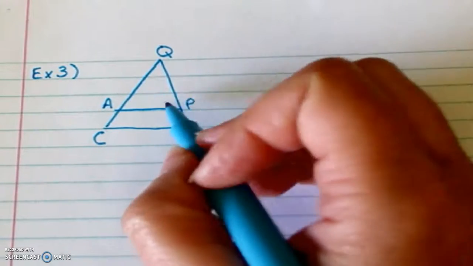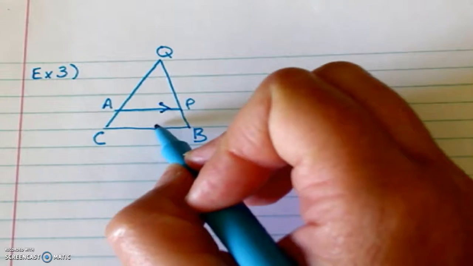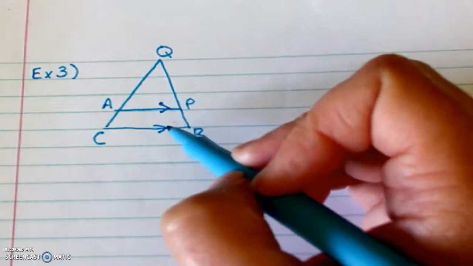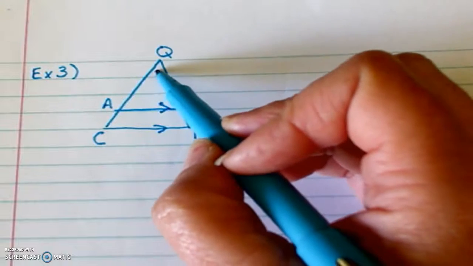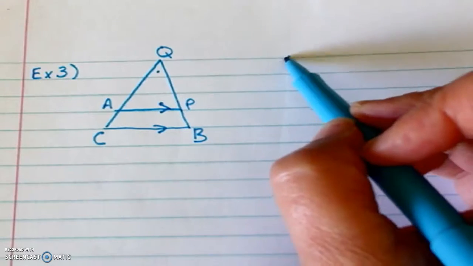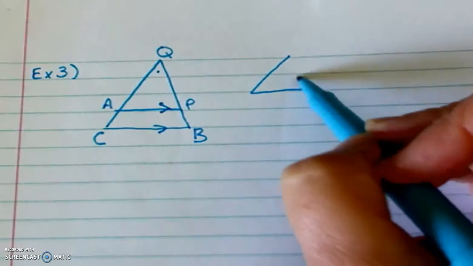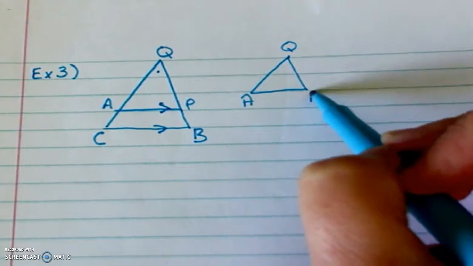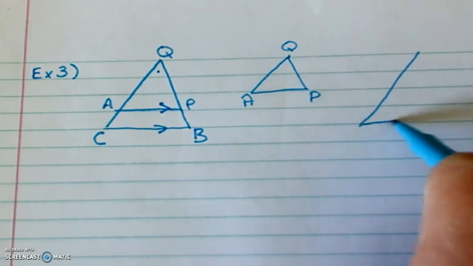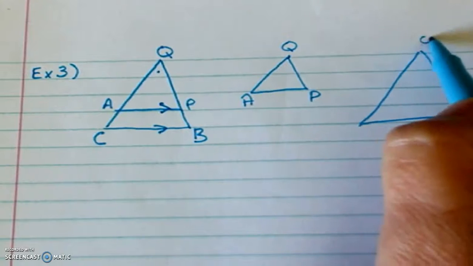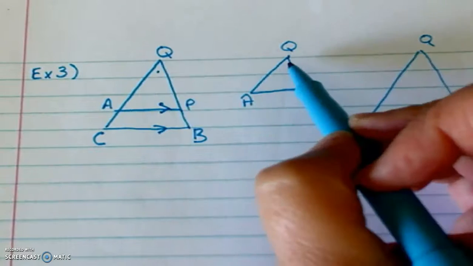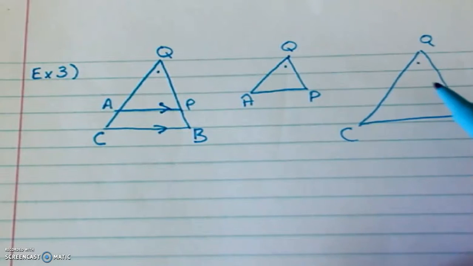If I tell you that AP is parallel to BC, the only reason they give you that information is Q is the same in 2 separate triangles. You're going to see this smaller triangle here that is APQ, and then this larger triangle here that is going to be CBQ. And in those 2 triangles, I know that Q is the same angle.